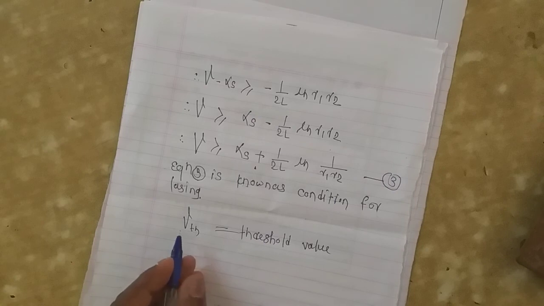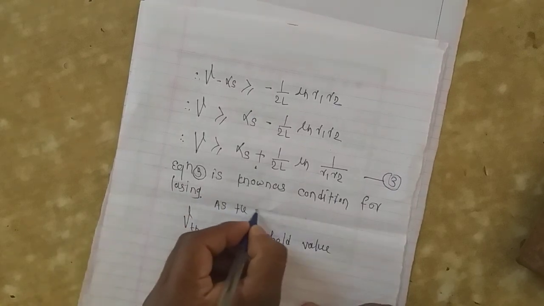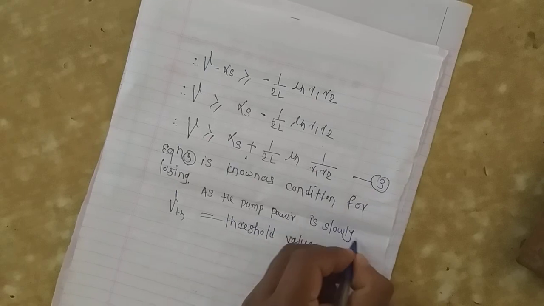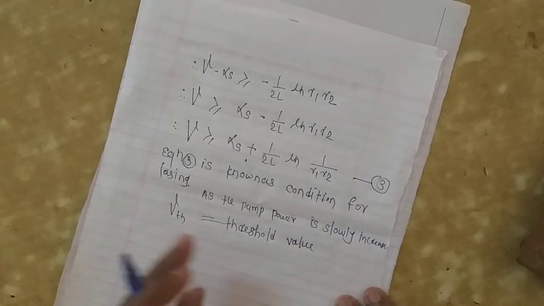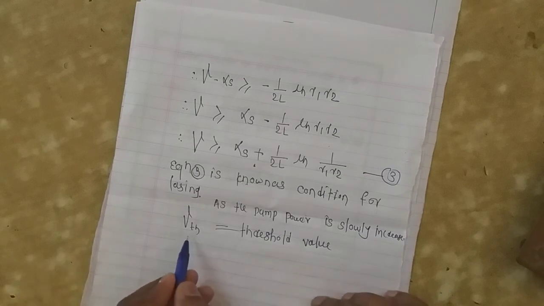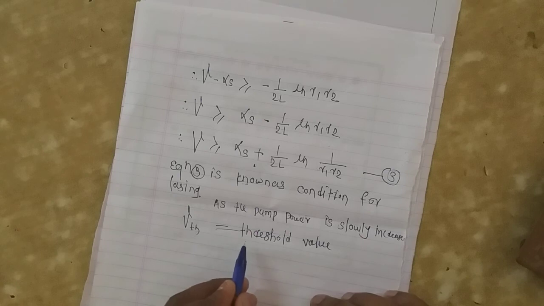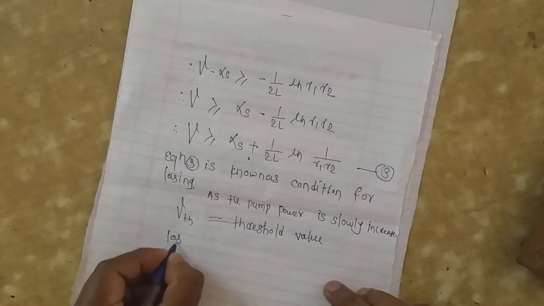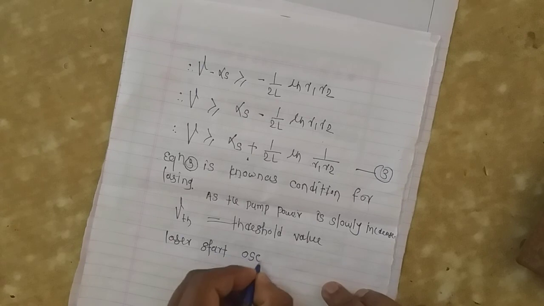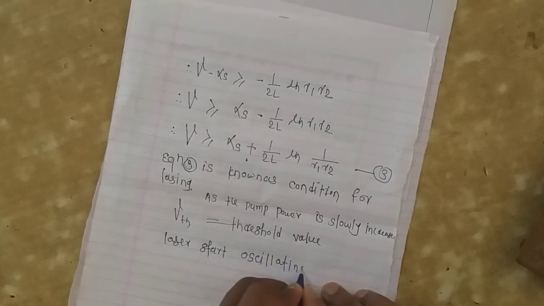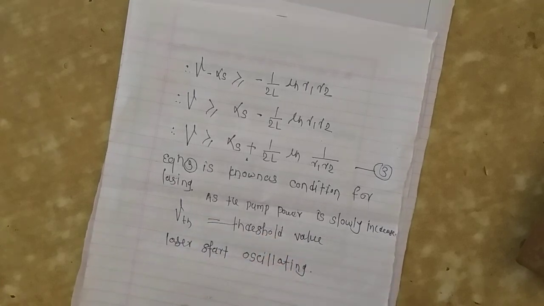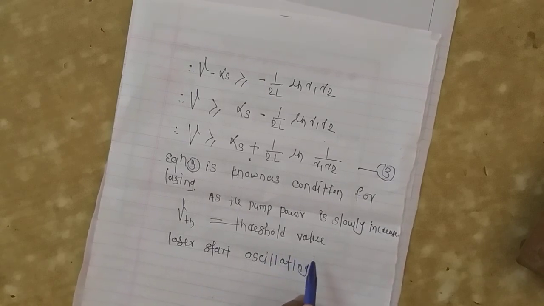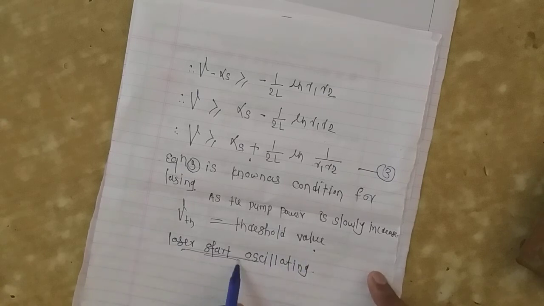As the pump power is slowly increased, that means the incident energy is slowly increased, the value of gamma, called the threshold value, will be reached and the laser starts oscillating.